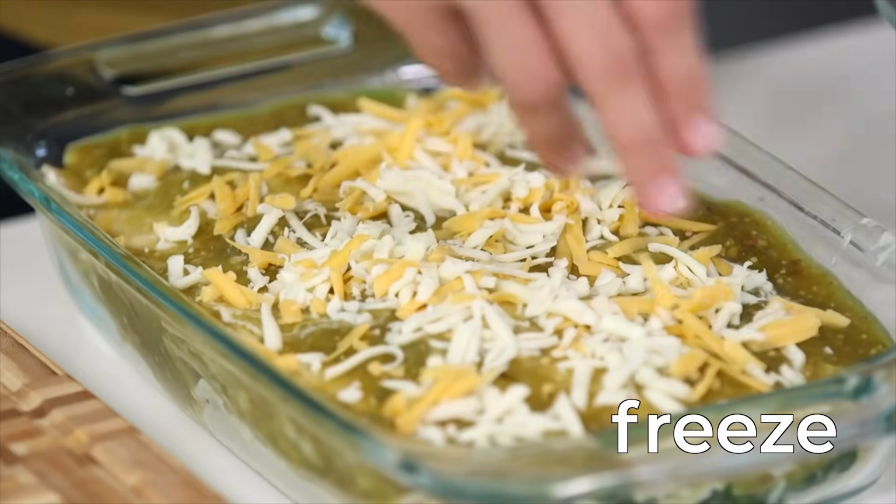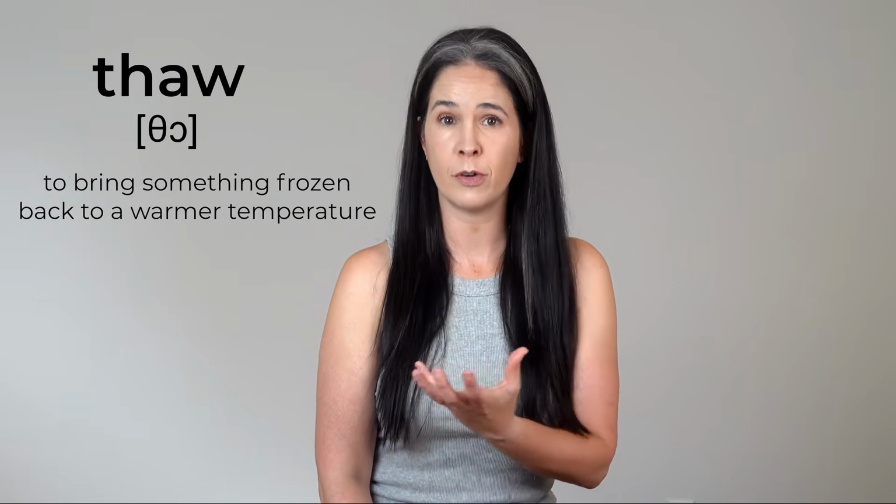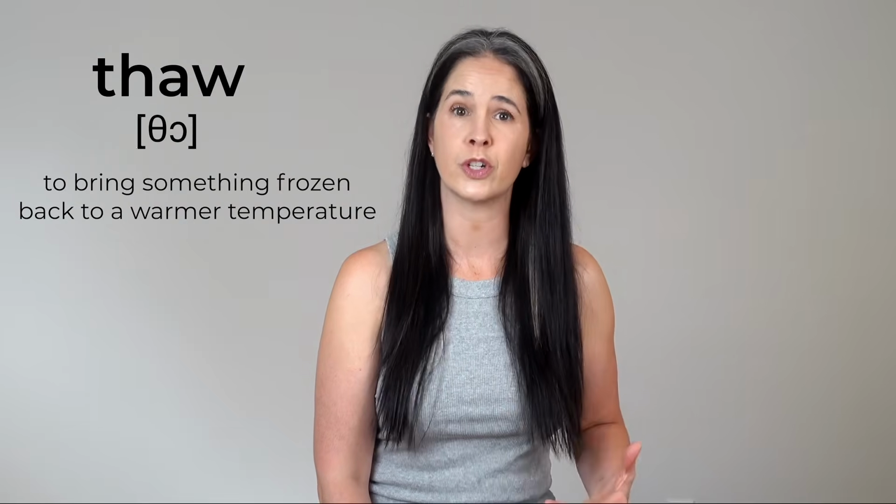And then you can bake it in the oven. You don't need to thaw it. Thaw it. The opposite of freeze, to bring something frozen back to a warmer temperature, room temperature. You don't need to thaw it.